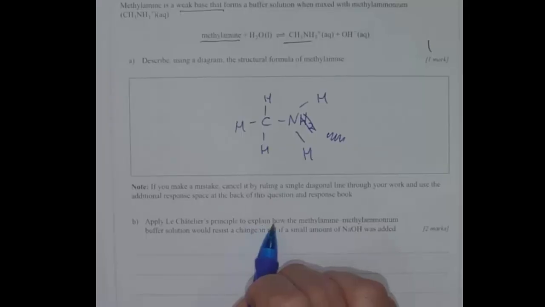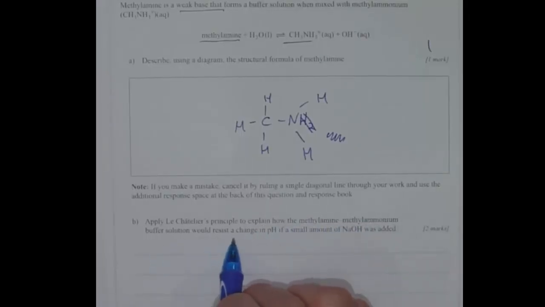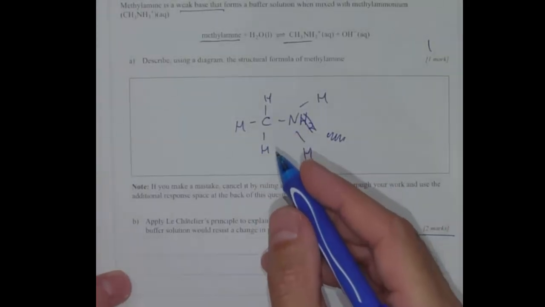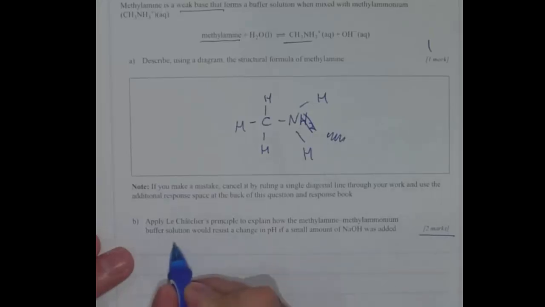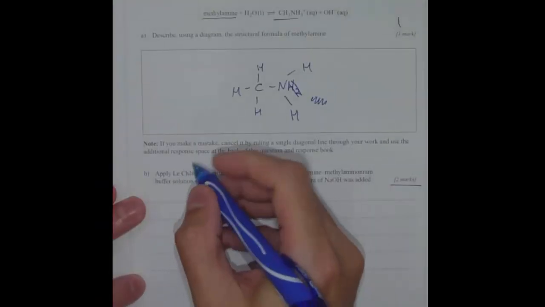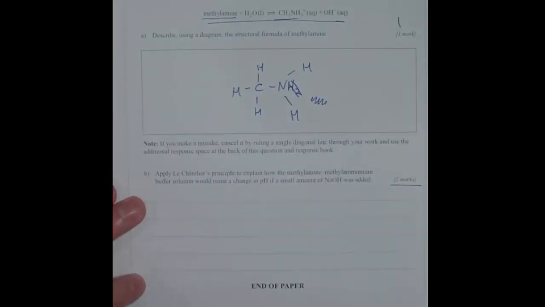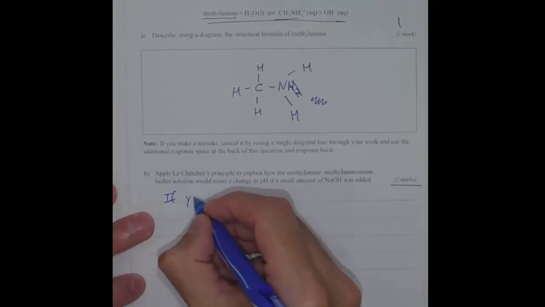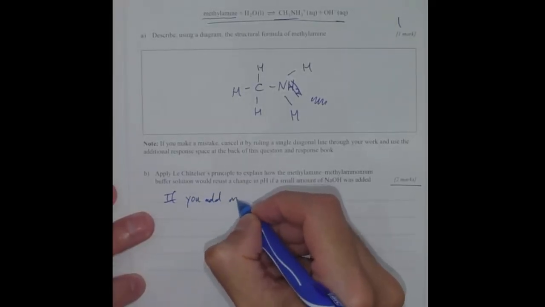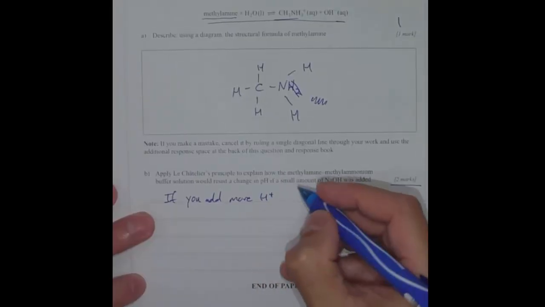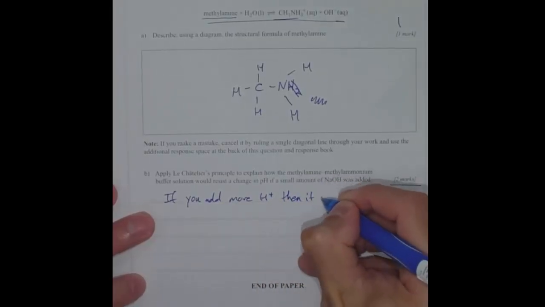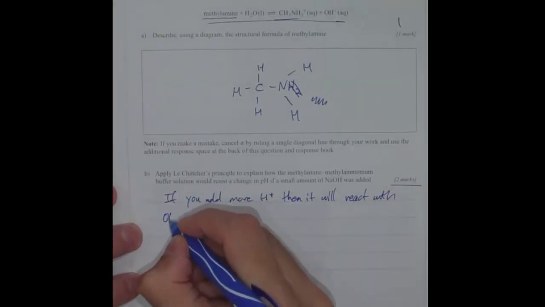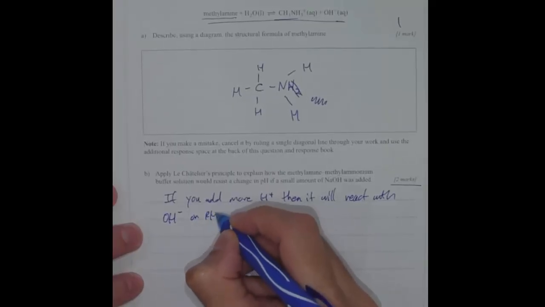Okay, apply Le Chatelier's principle to explain how the methylamine, methylammonium buffer solution resists a change in pH. Oh, finally. They finally asked it. All right. So, would resist change. Okay. So I've got the equation up here. What you're going to do is if you add more H plus, then it will react with the OH minus on the right hand side.